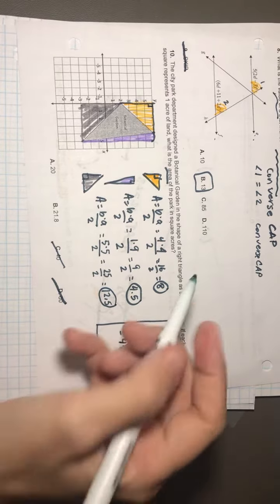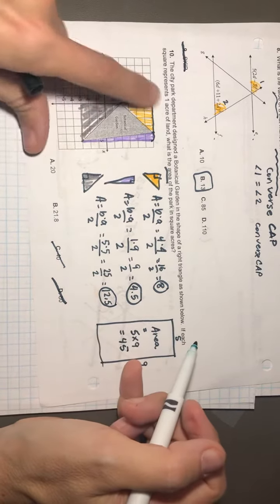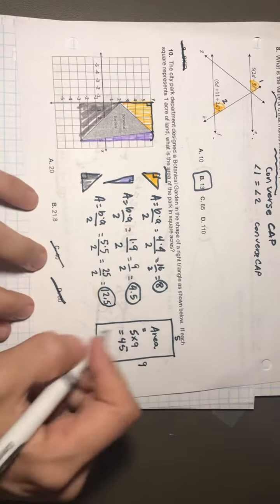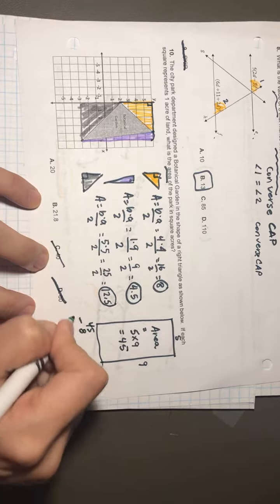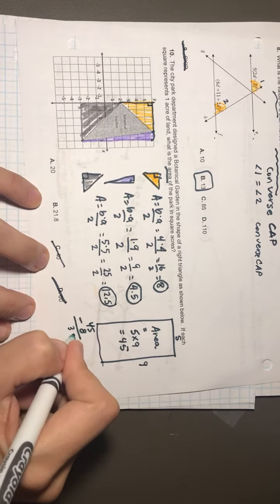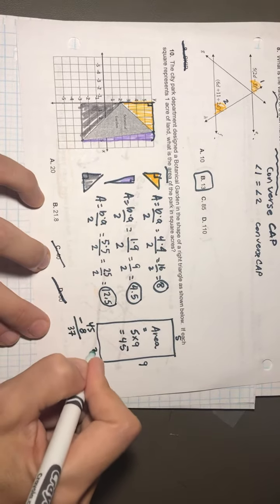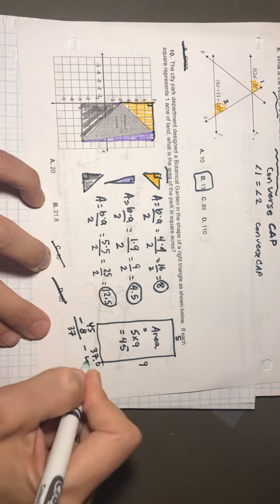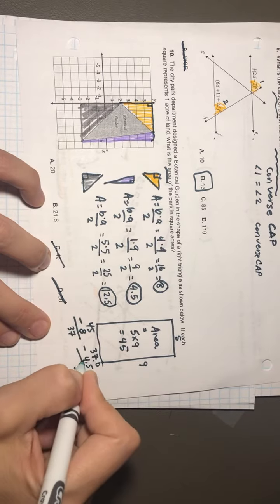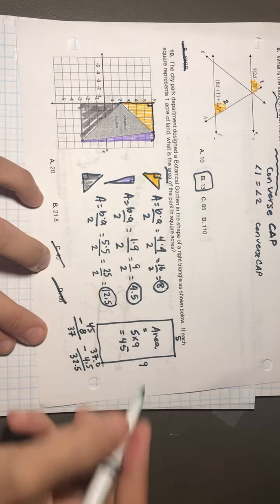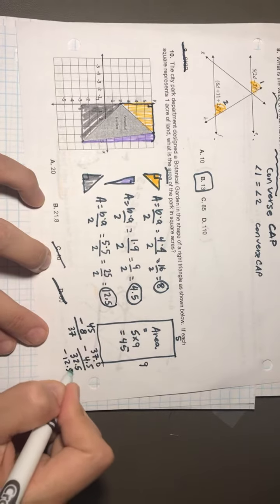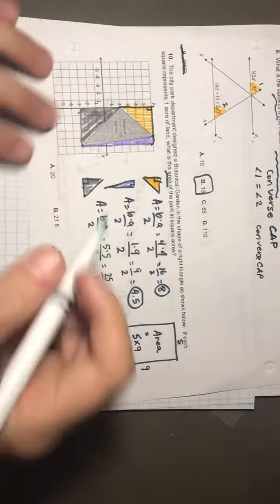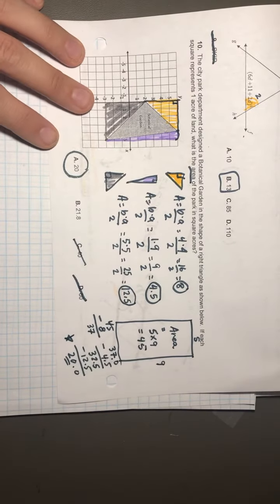Okay. So now, all I need to do is take my total area, or you think of it as my construction paper, and cut off each piece. So 45 minus 8, 37. 37 minus 4.5, okay, 32.5. And now take away 12.5, 20. And that's one of our choices. So there you have it.